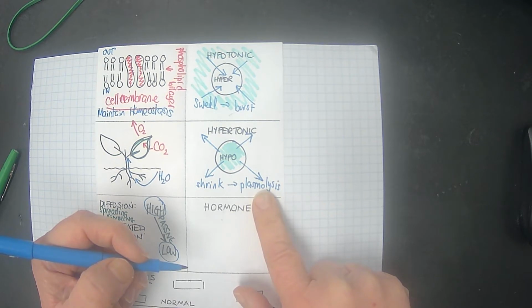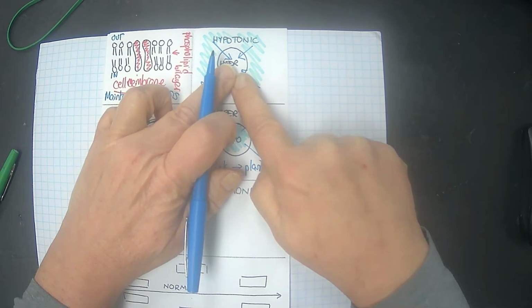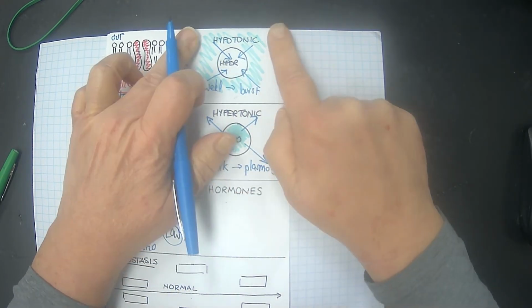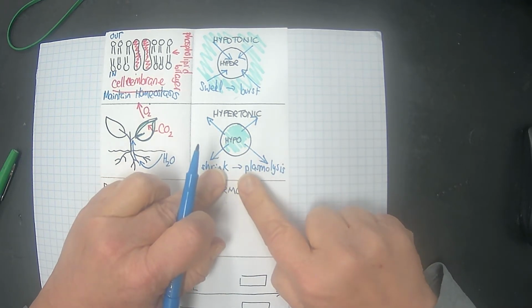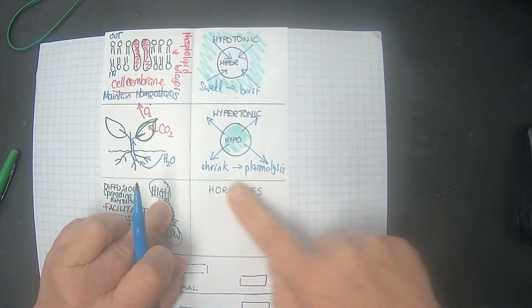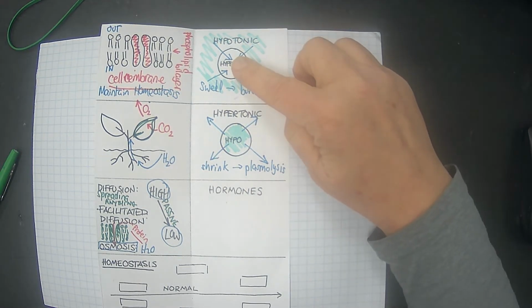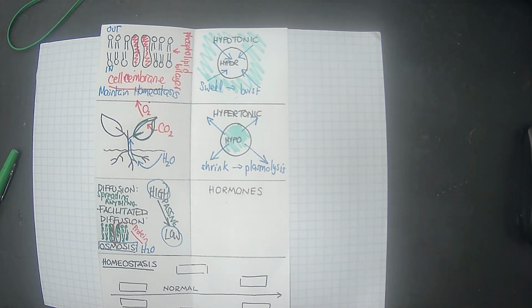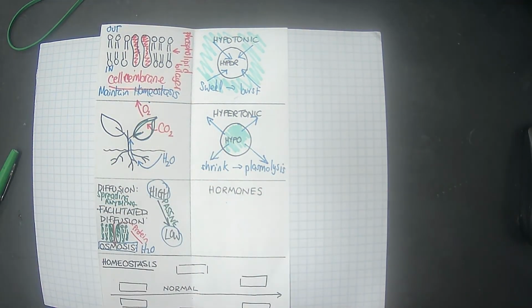That's called plasmolysis. So hypotonic is where you've got more water outside than inside. The cells expand, they take in water. Hypertonic is where you've got more water inside, and the cells will lose water and they will shrink. Okay, it's very important that you know the difference between those. So if I took a cell and put it in a hypotonic environment, I would expect it to get bigger. If I take a cell and put it in a hypertonic environment, it will get smaller.